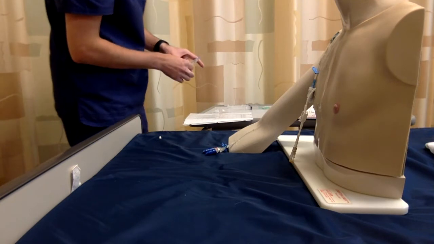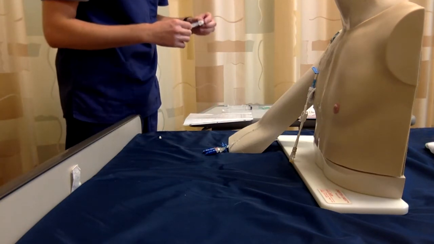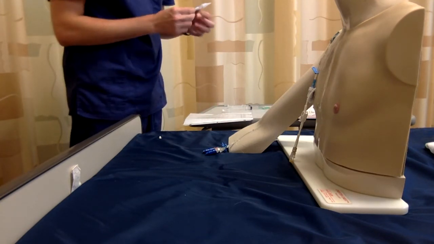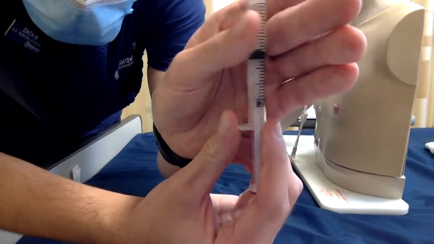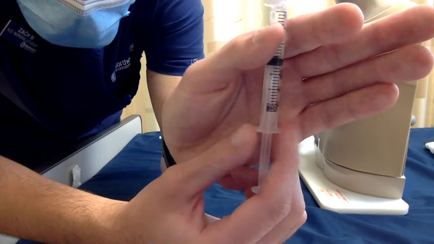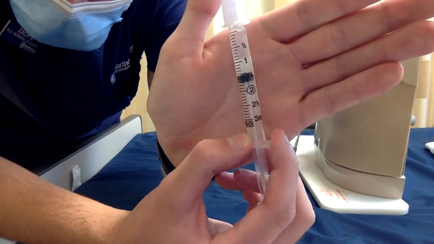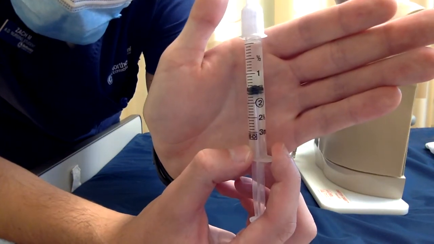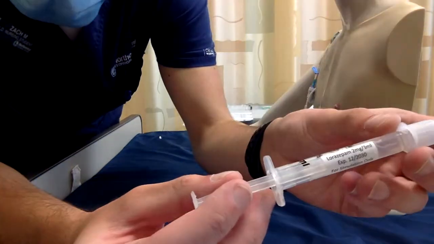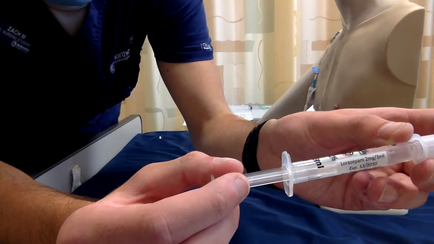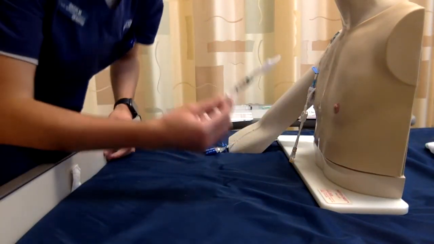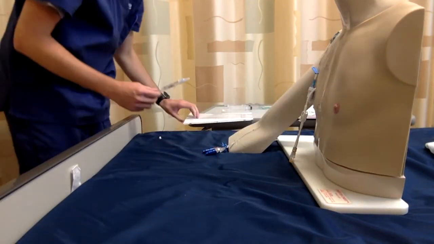Oh, I'm also going to check if he has any allergies, which he doesn't. Okay, so now I have, it's kind of hard to see, but 1.5 of the 2 milligrams in 3 mils, and he's going to be getting 1 milligram. So now I'm going to be doing my 5 rights 3 times.